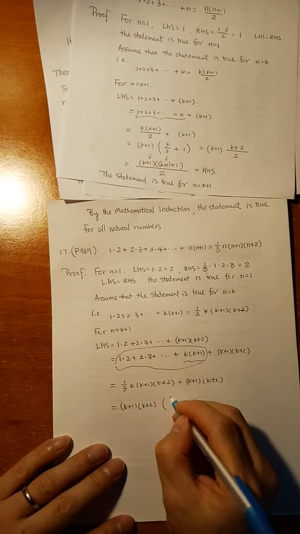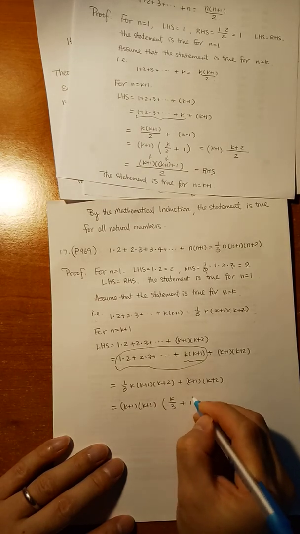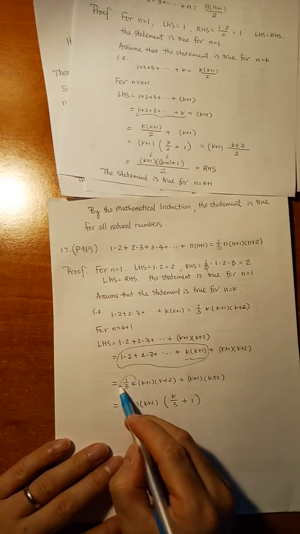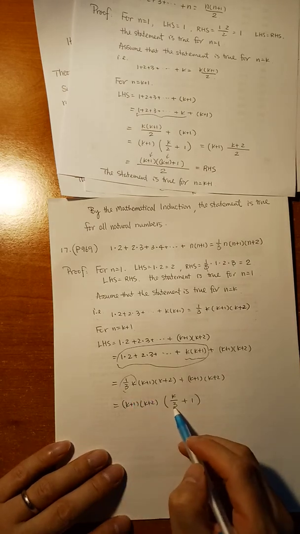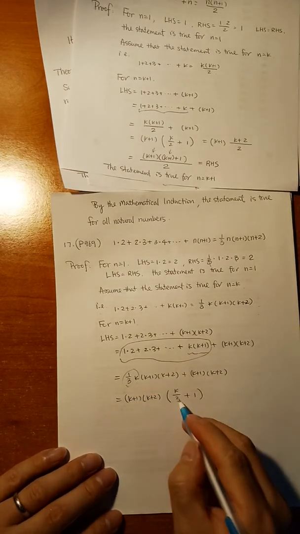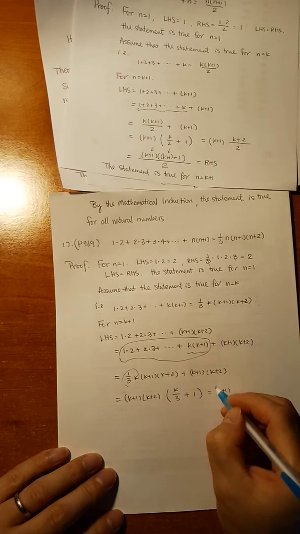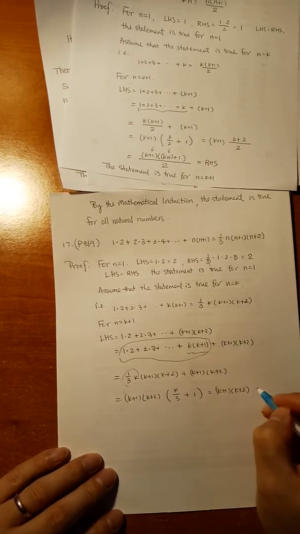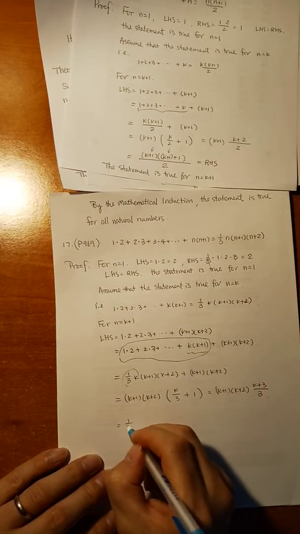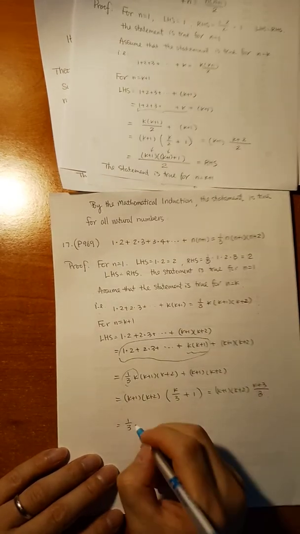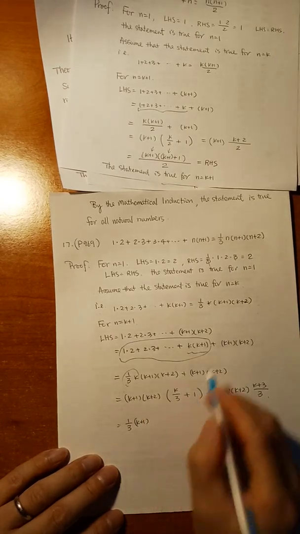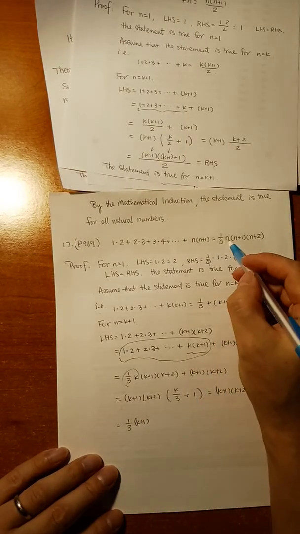And then this part becomes k/3 plus 1. Here you have 1/3 times k. So k/3 plus 1, and this is (k plus 3)/3. So we write it formally, it becomes 1/3 k plus 1, that's its first term.